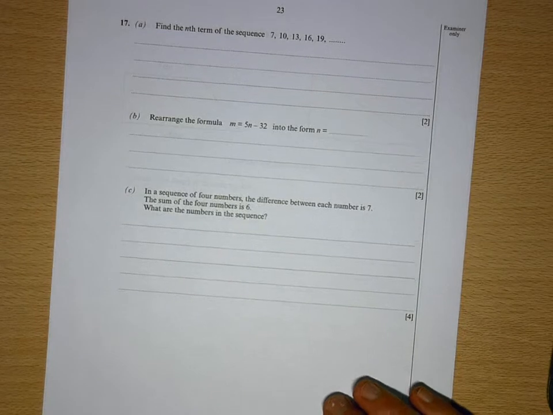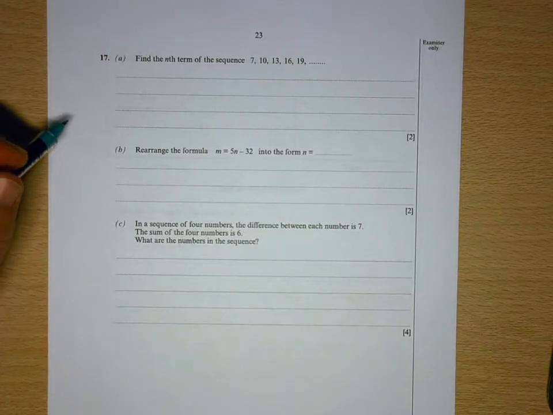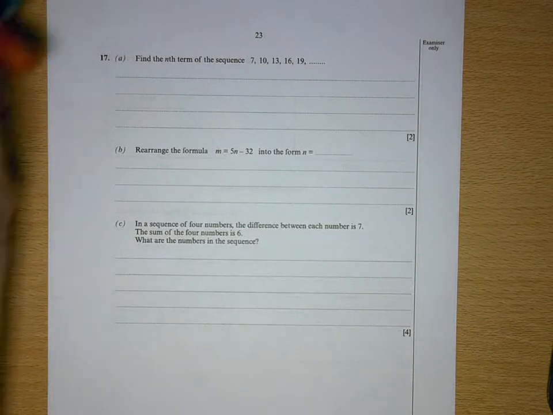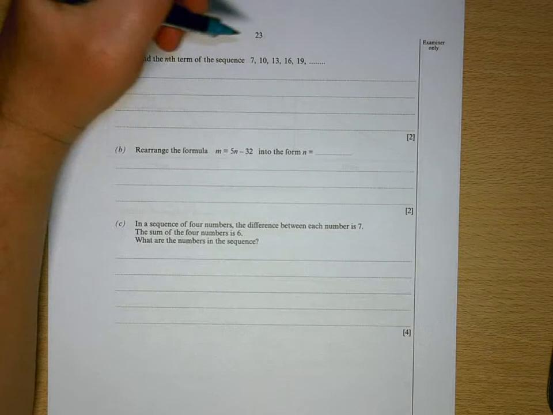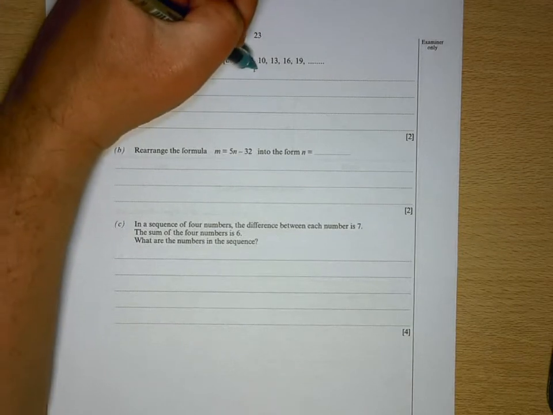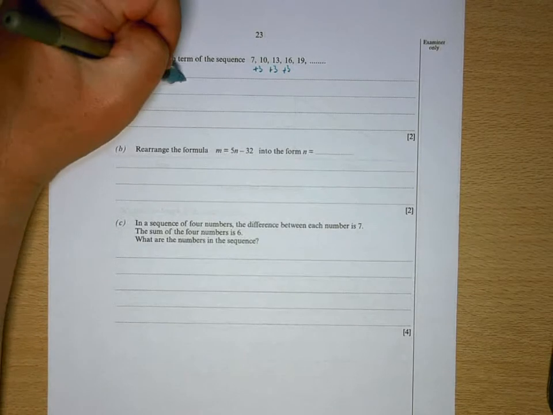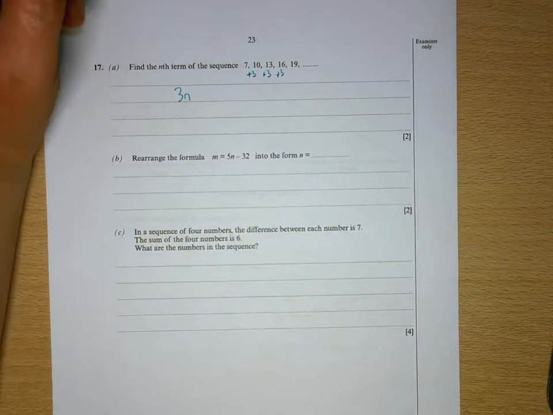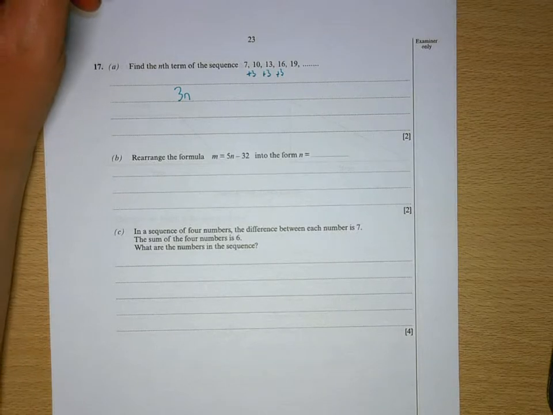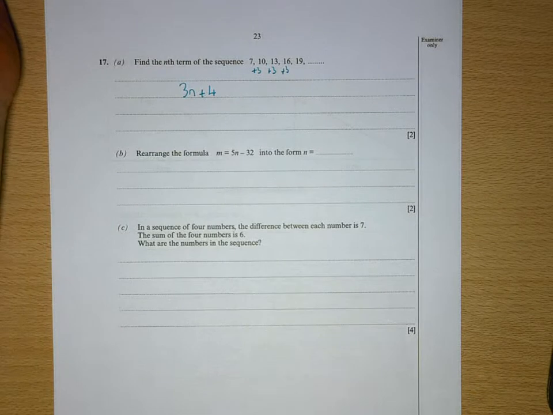Question 17. Okay, 17a. We've practiced lots of these. Nth term of a sequence, look for the difference to find the n rule. So this one you can see is going up in threes, so it's a 3n rule. Then you ask yourself, is the first term 3? No, it's 7. So in order to go from 3 to 7, I have to add another 4. So the rule is 3n add 4.